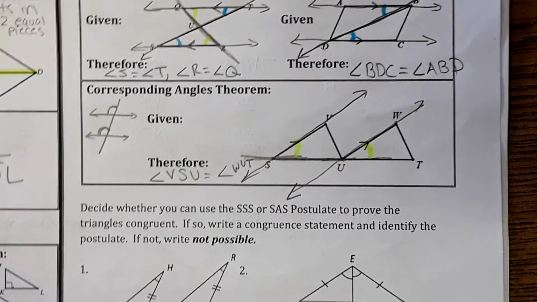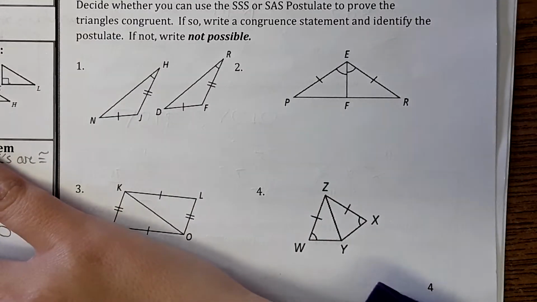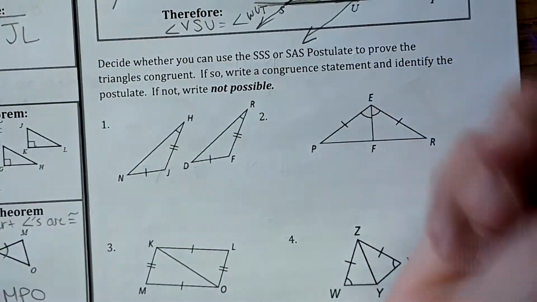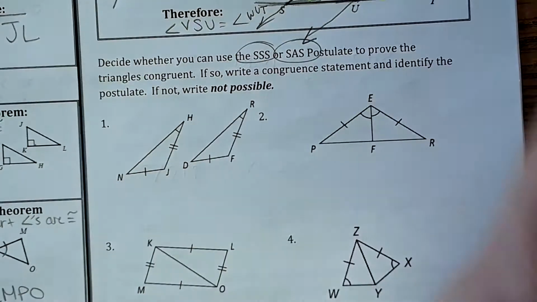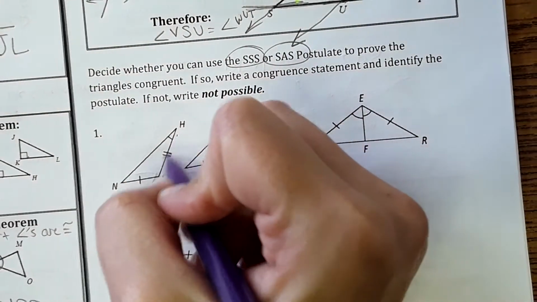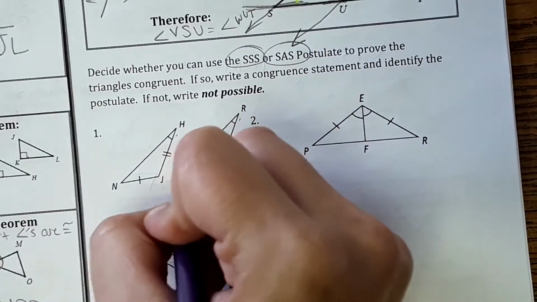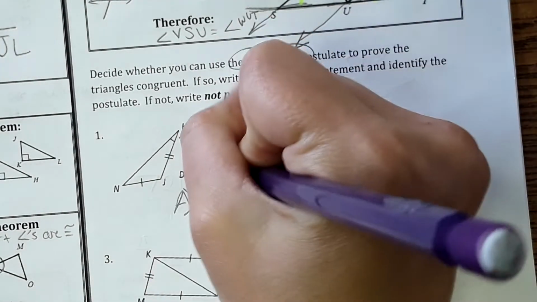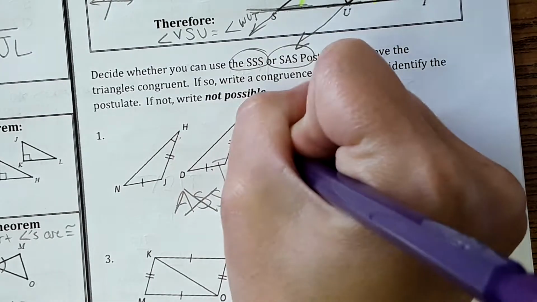Okay, continuing down the page, we do have some review from yesterday. For these, we're just going to determine whether we can say they're congruent based on side, side, side, or side, angle, side. So looking at number 1, we have angle, side, side, angle, side, side. That would be ASS, which isn't a congruent statement, so no, we can't prove that those are congruent. They could be, but we can't prove it.